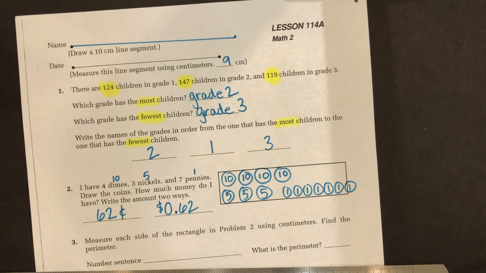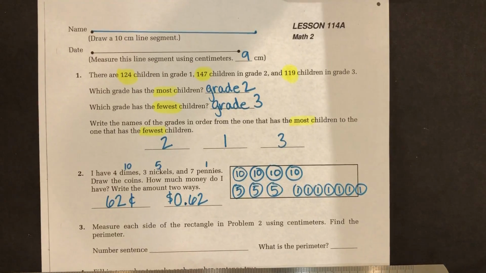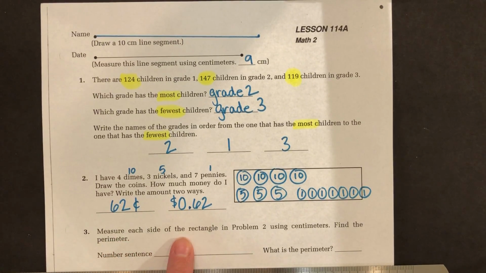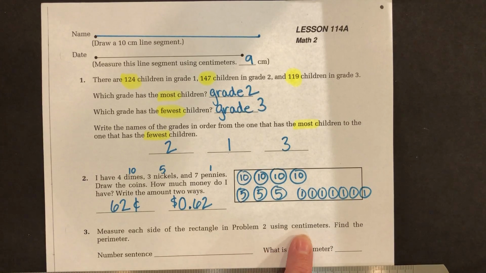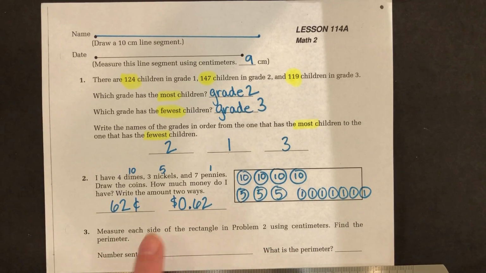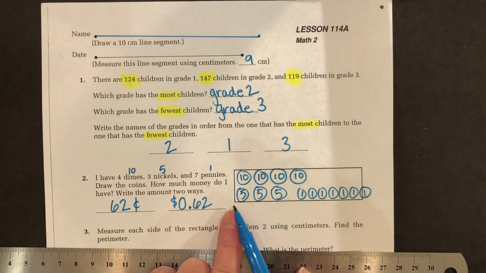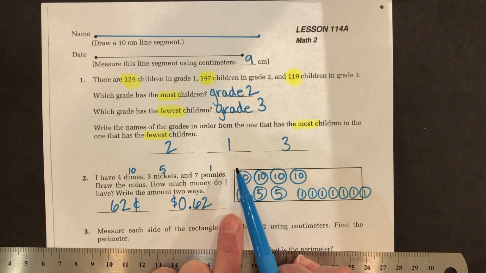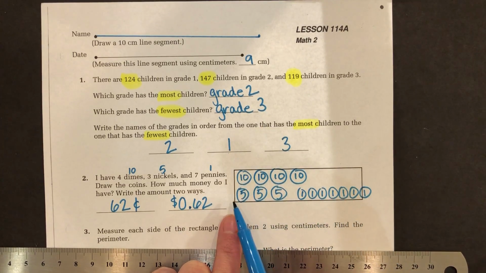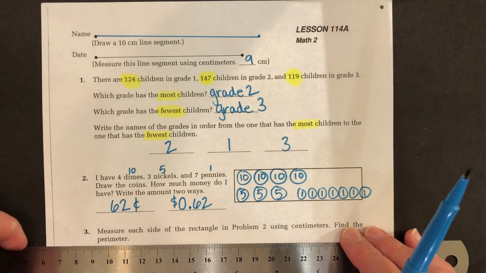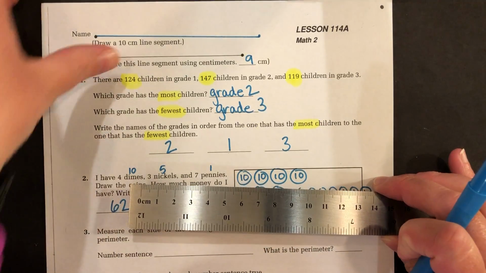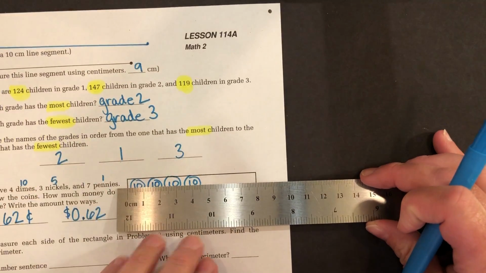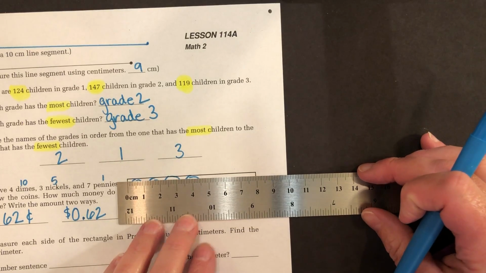They both get you a correct answer. So, measure each side of the rectangle in problem 2 using centimeters. And then we're going to find the perimeter. Now remember what perimeter is. Perimeter is the fence around the yard, right? So if we're measuring the fence around the yard, we measure all 4 sides, or however many sides your shape has. So let's measure first using centimeters.